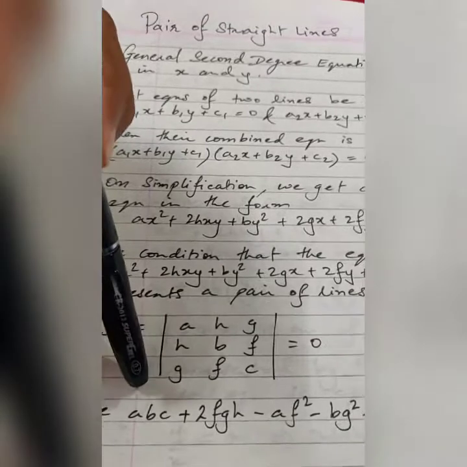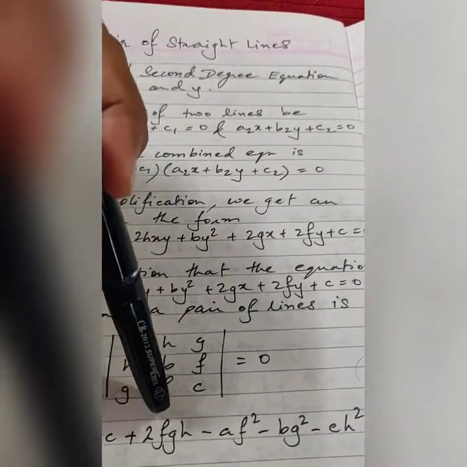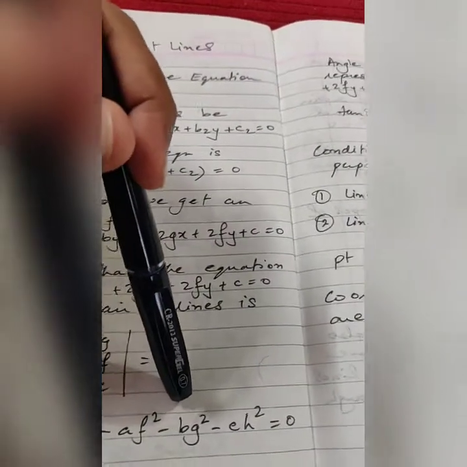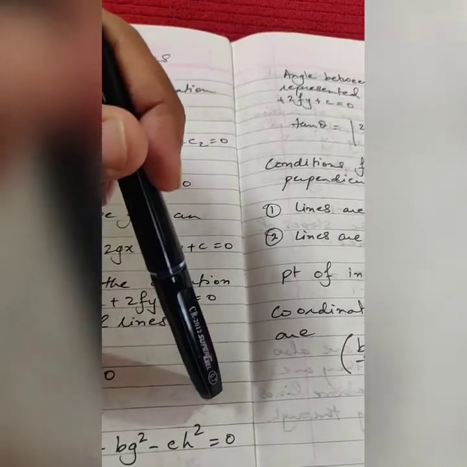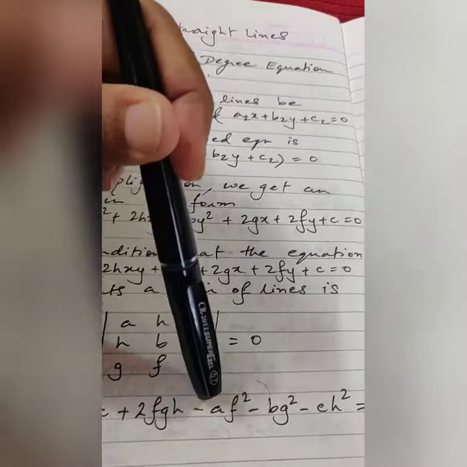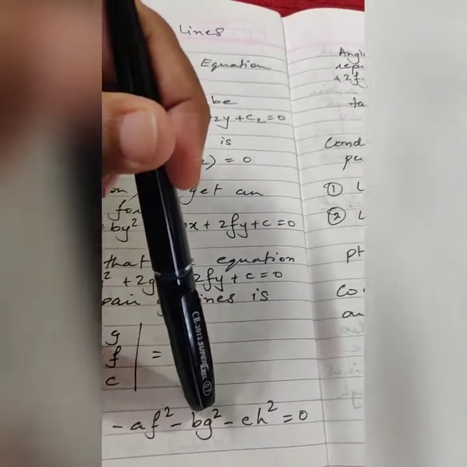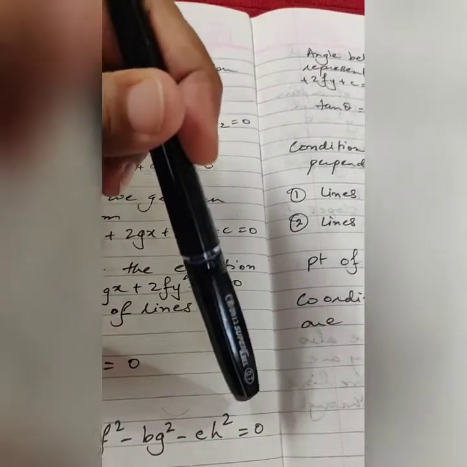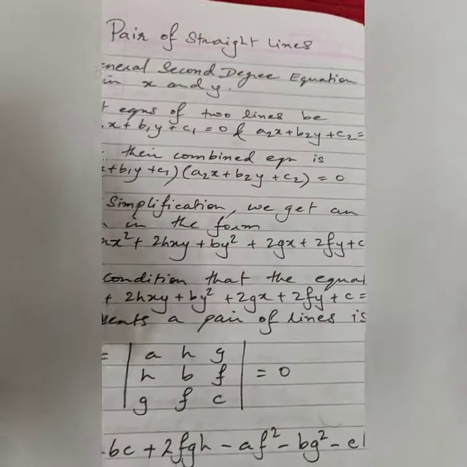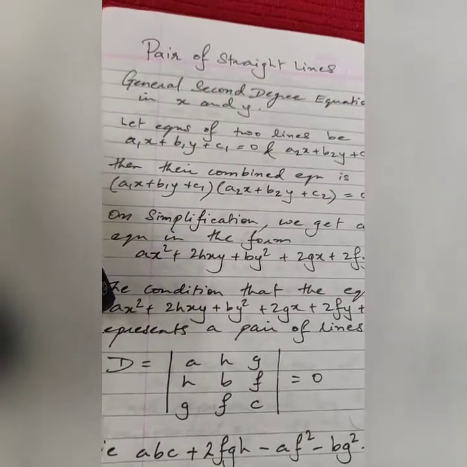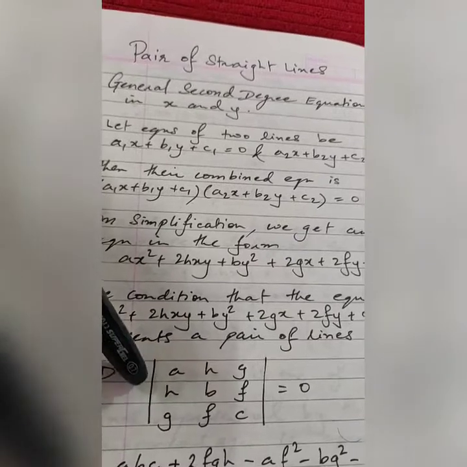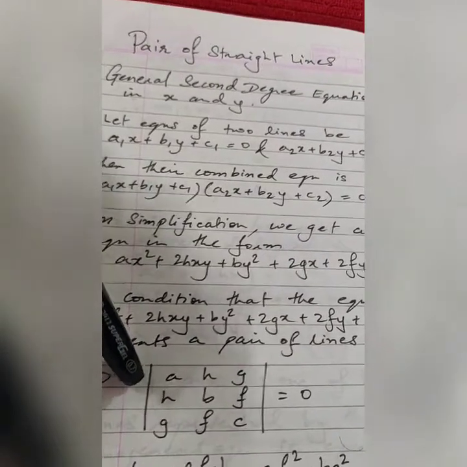You can also remember this formula, abc plus 2fgh minus af square minus bg square minus ch square equal to 0. If this comes equal to 0, even then you can say that this equation represents a pair of lines. The better one is of course the determinant.